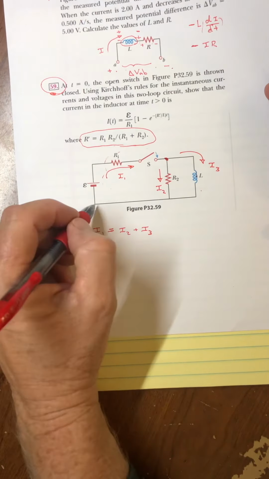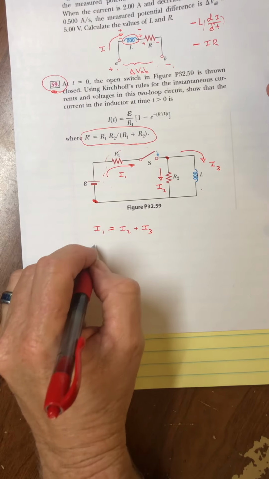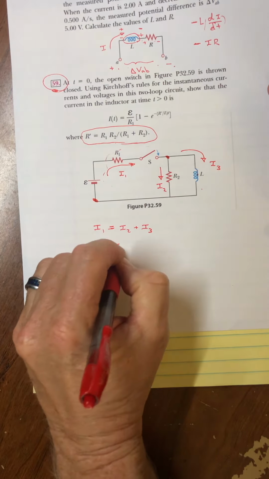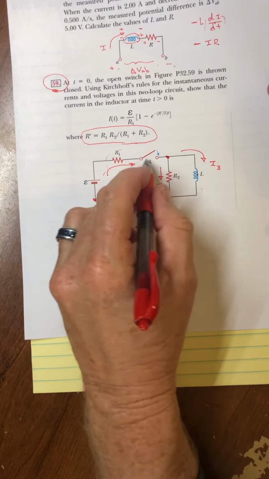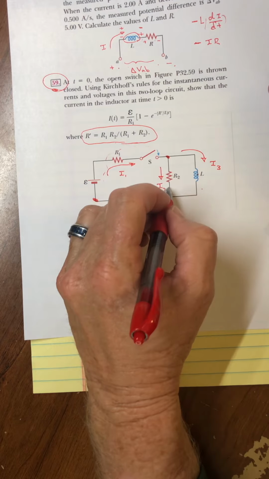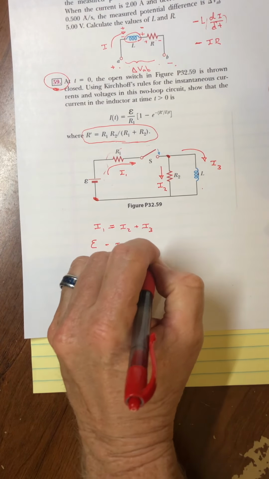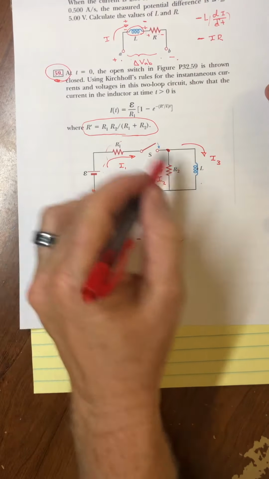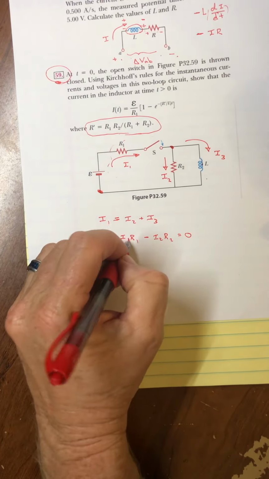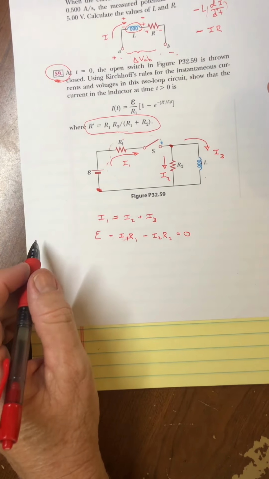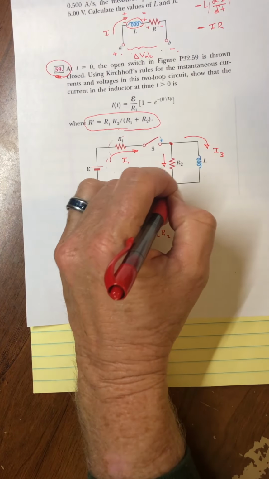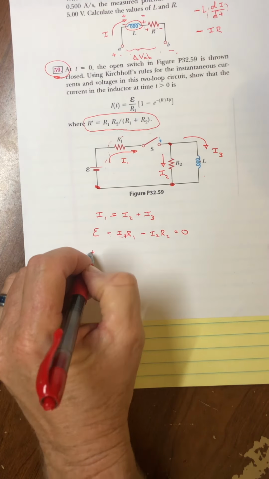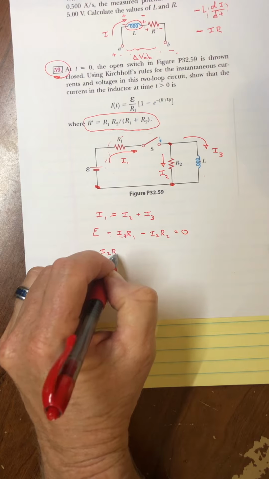Now let's do a loop. Let me do the left loop. I'll start over here and say, okay, here's the EMF. This would be minus I1 R1. When the switch is closed, then this would come down, and this would then be a minus I2 R2, and that would complete the loop. And so there's the conservation of energy on the left loop. And then let me do the conservation of energy here on the right loop. I'll start down here and I'll go against the current, so it'll be a plus I2 R2.